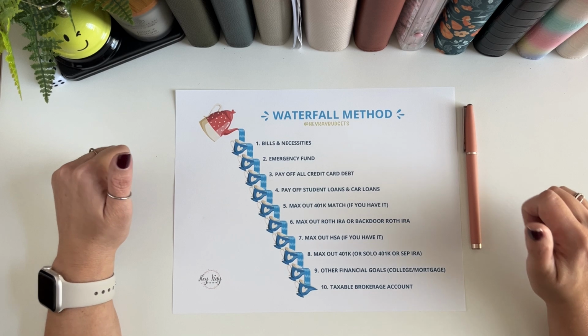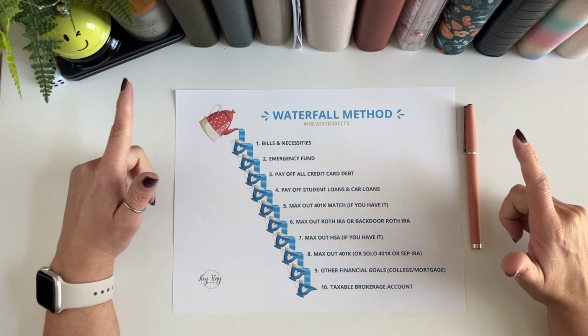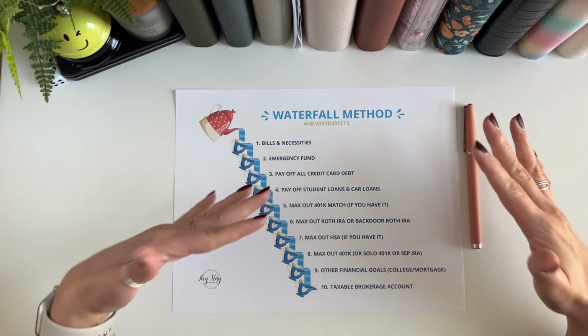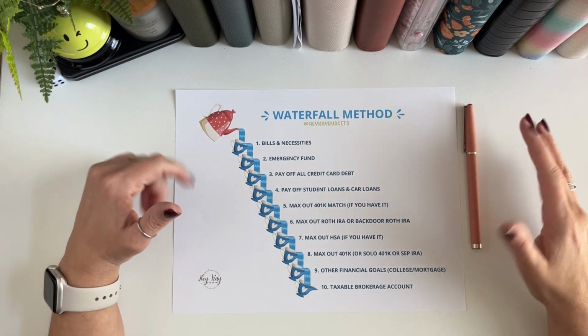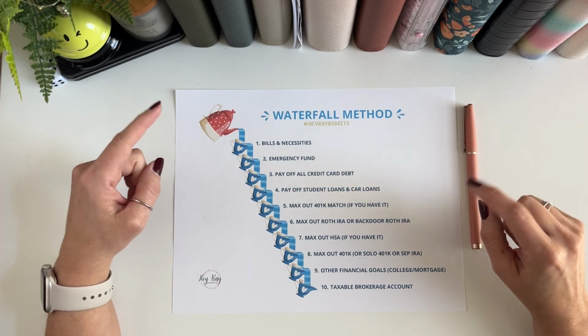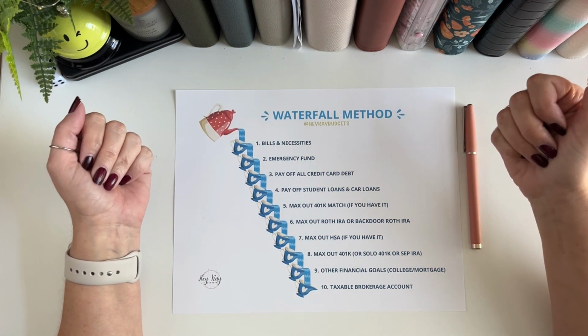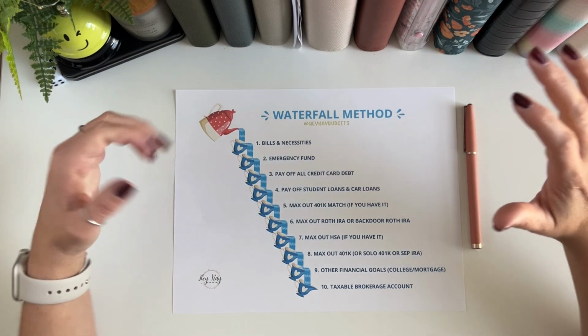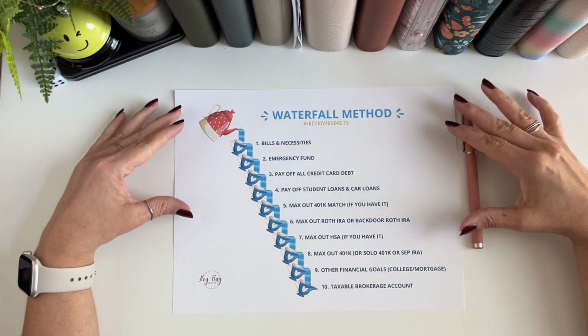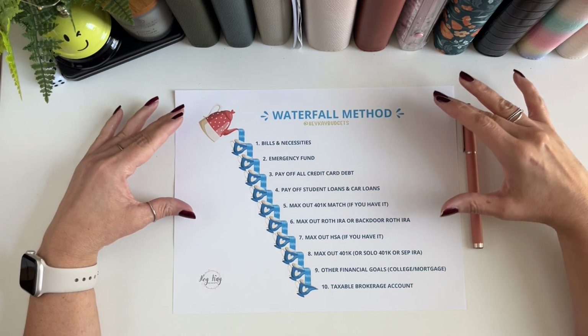We talked about how to pay off debt in a previous video and how the cash envelope method can help you fund your different financial goals, either if it's paying off debt or saving money or prioritizing your bills and necessities. So let's go ahead and jump in. Let me take you through my little waterfall method here.